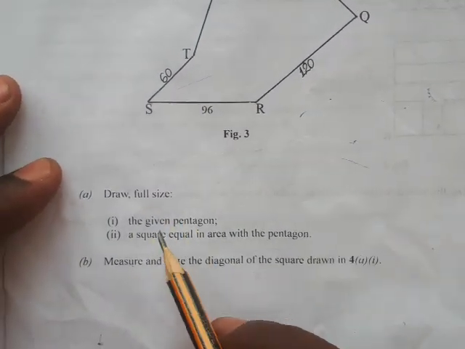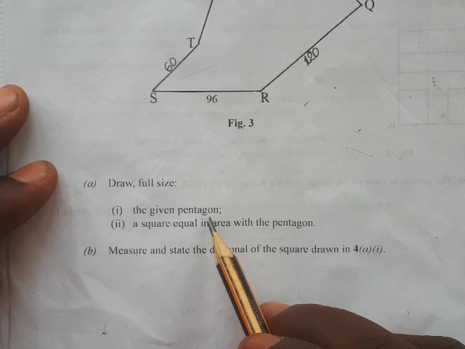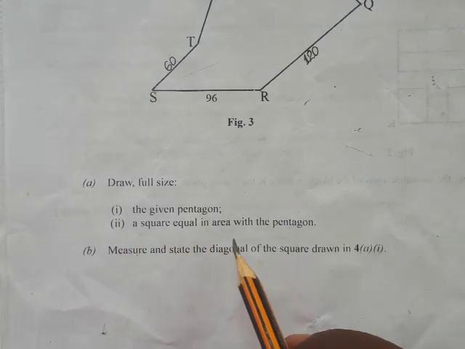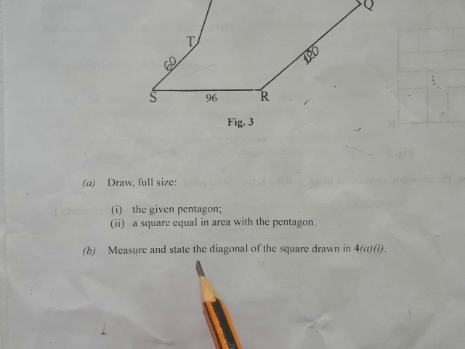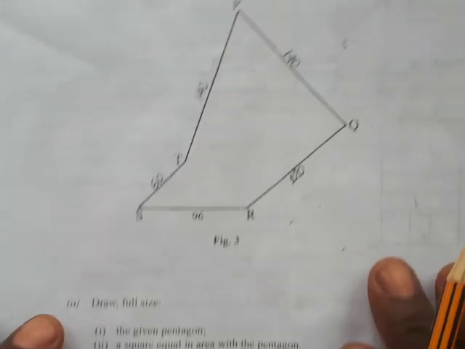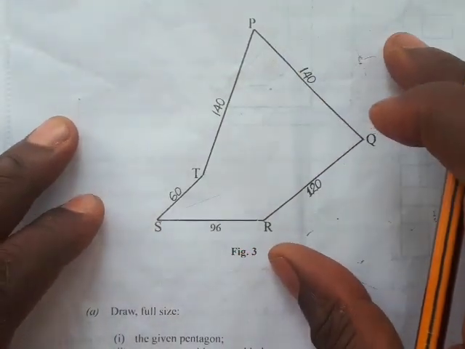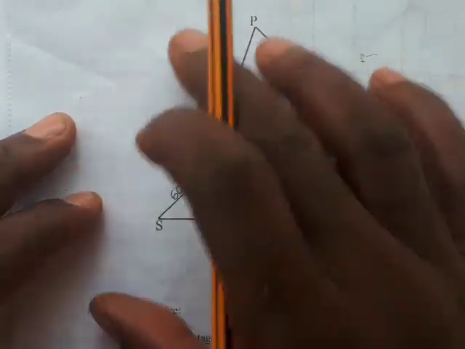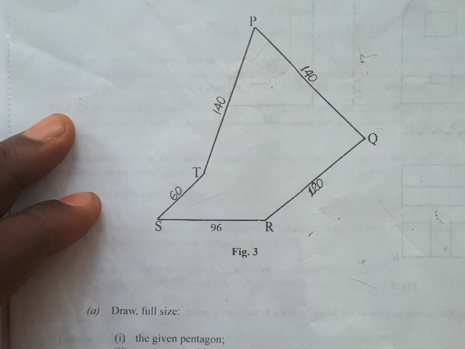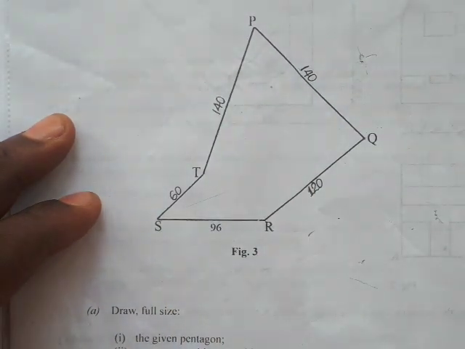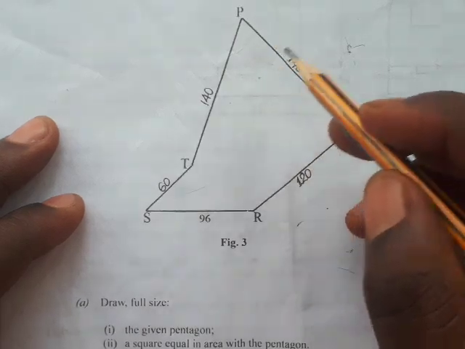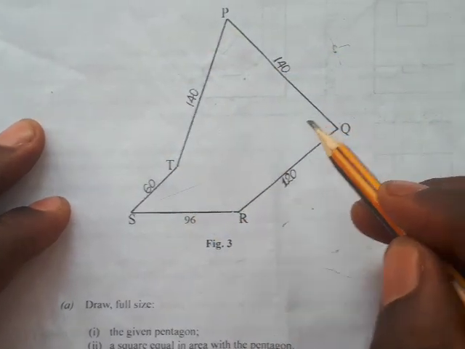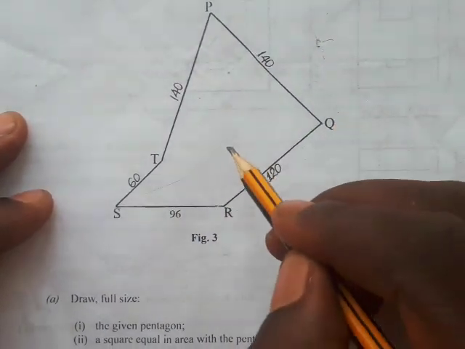Now the question says, draw full size the given pentagon. That's 1. 2, a square equal in area with the pentagon. Then measure and state the diagonal of the square drawn. So we're expected to reproduce this pentagon, given the dimensions and the data. After drawing the pentagon, you are required to convert it into a square that is equal in area.